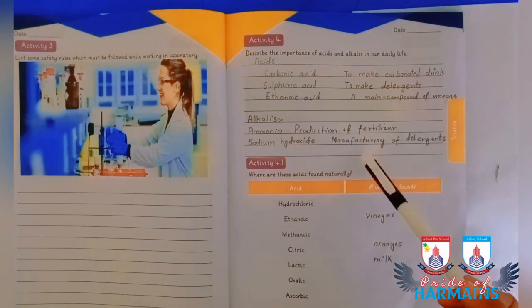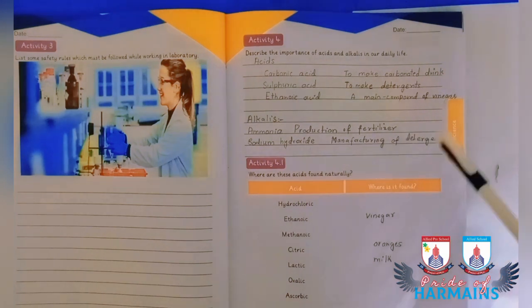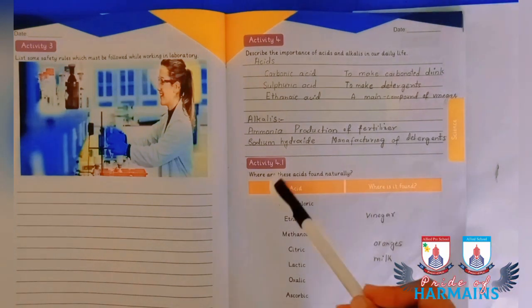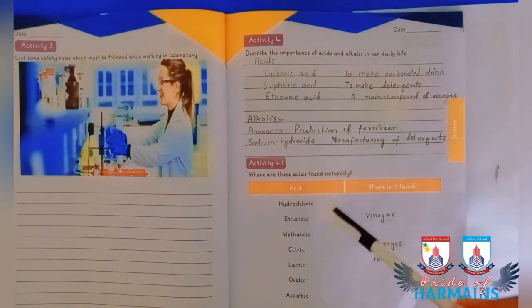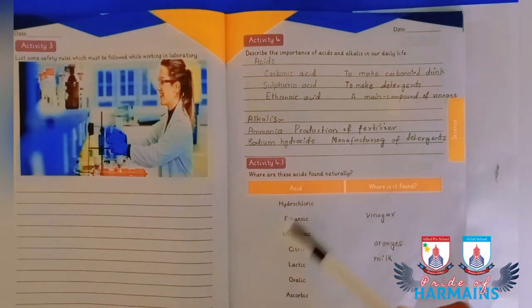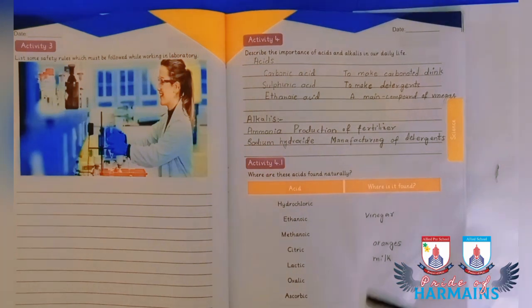Again, sodium hydroxide is used in manufacturing of detergents. Now there is activity number 4.1, in which you are supposed to tell where these acids occur naturally. So first of all, ethanoic acid is present in vinegar. Then talking about citrus, citric acid is present in oranges, and lactic acid is present in milk. So you are supposed to find the remaining and mention where they are found.